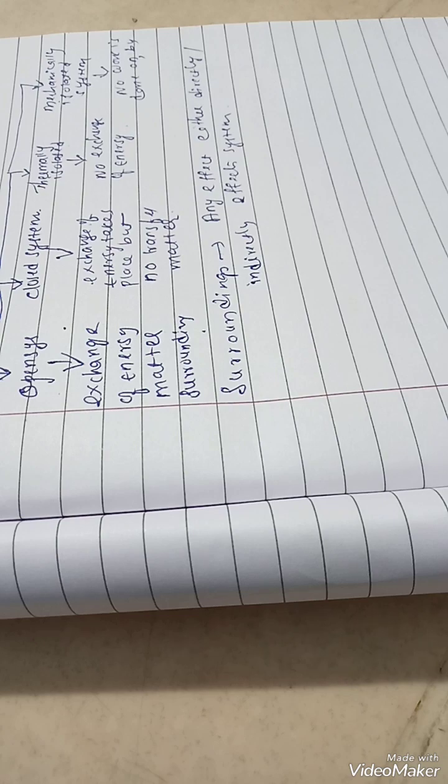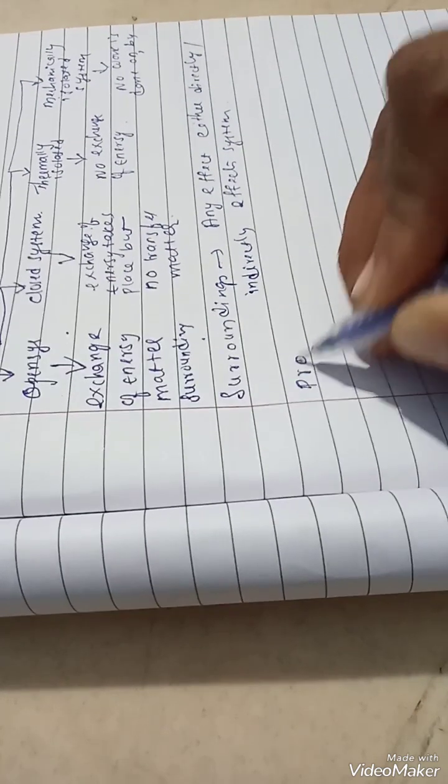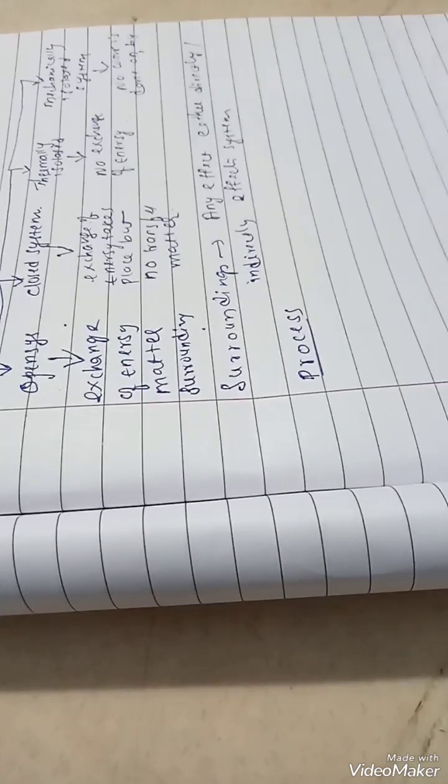Okay. Now next, let us go for process. So generally we will study, but we don't know the definitions or the concepts of these. In a general way, we will go. We know surrounding, but we don't know how to keep it in definition. But exam need some explanation, right? That explanation only I am giving.